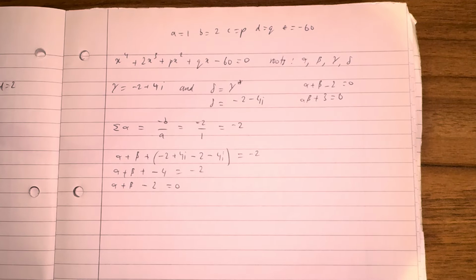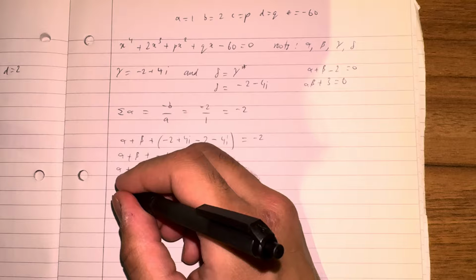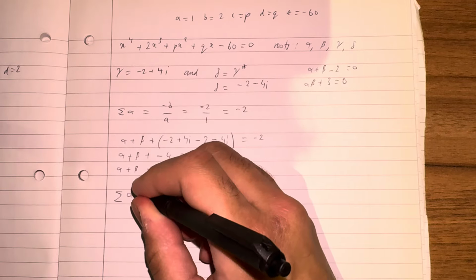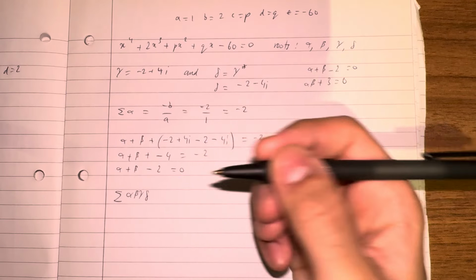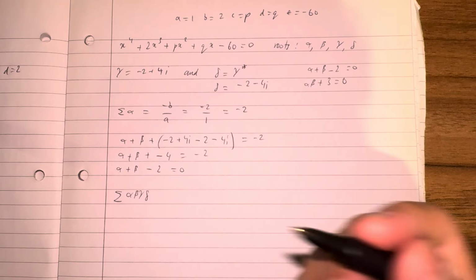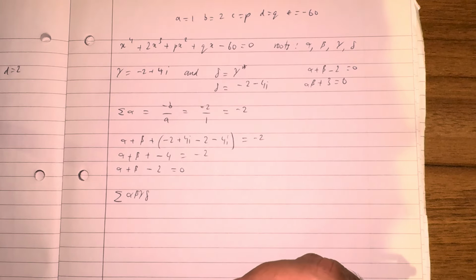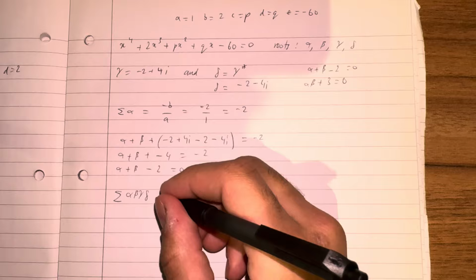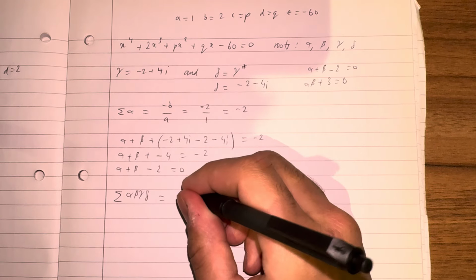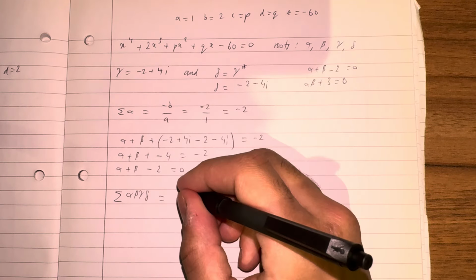Now for the second one, the products of all the roots combined, we can write this as the product of alpha, beta, gamma, delta. But this is the same thing, so we don't really need the sigma, but this is also a way you can write it. So this is just for your information. This is equal to minus e over a. Sorry, just e over a.